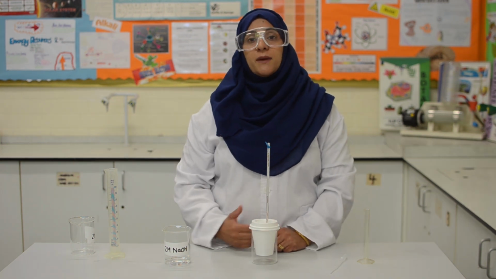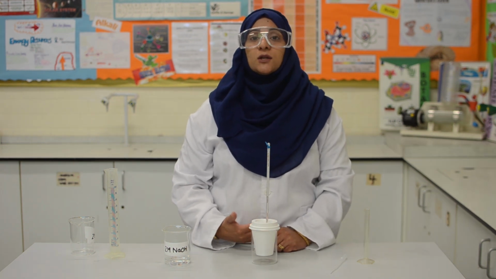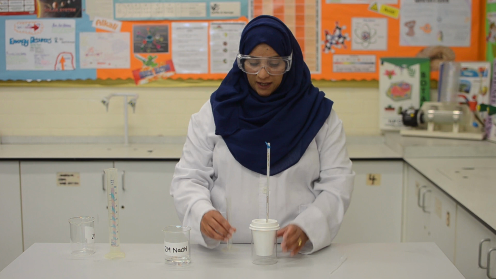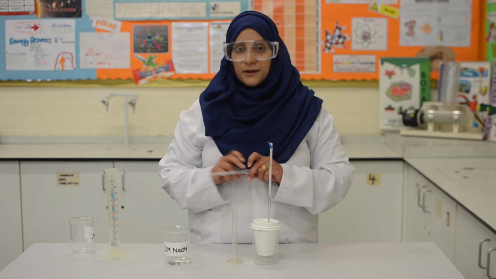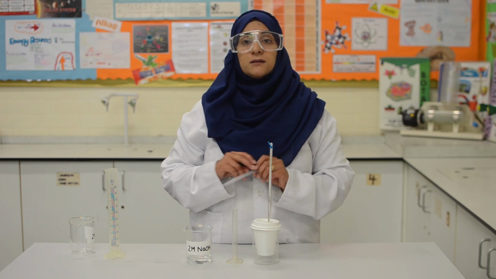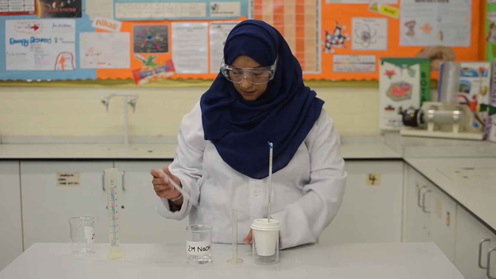Now, we need to measure out 5 centimeter cubes of sodium hydroxide. And I shall measure that using the small measuring cylinder, and I should use a dropper pipette to ensure accuracy.